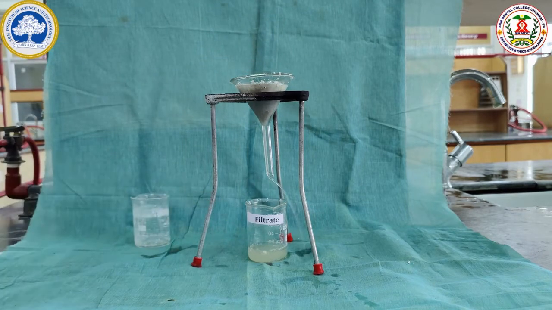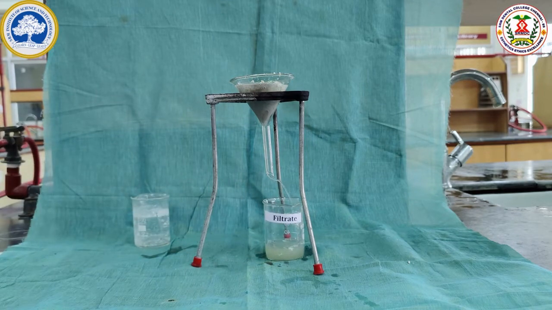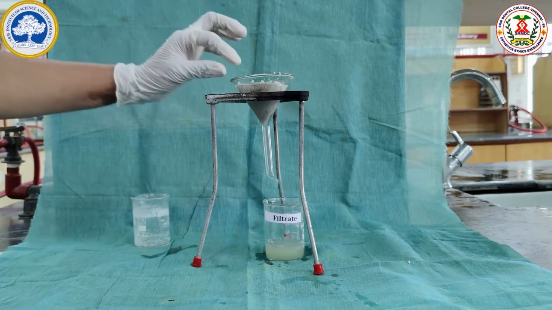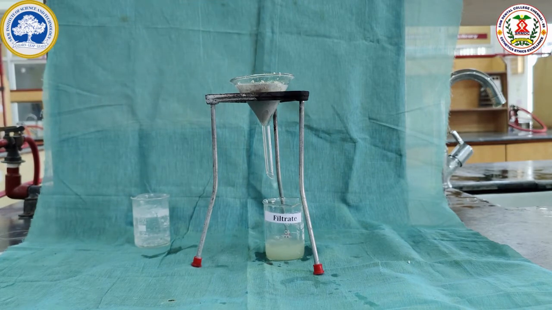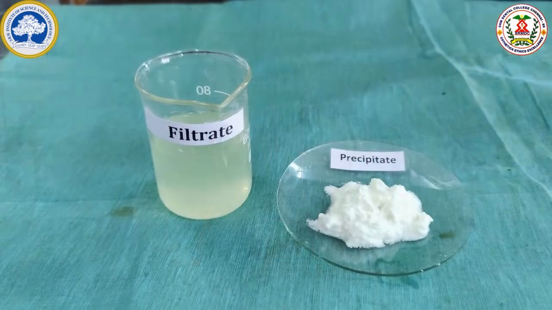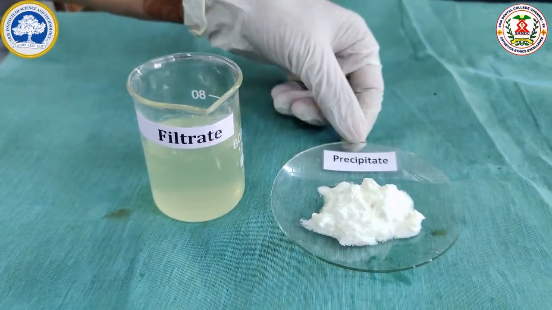Here we can see the separation of the filtrate, and what is remaining in the funnel is the precipitate. Here we are going to do the test in the filtrate and the precipitate. Here we can see the separated samples of filtrate and precipitate.